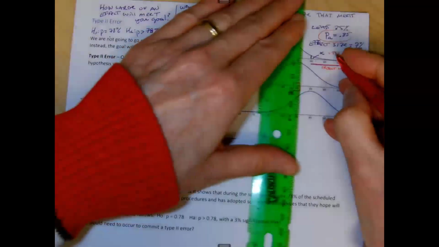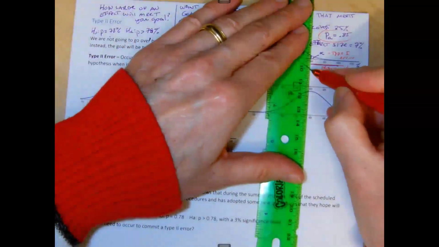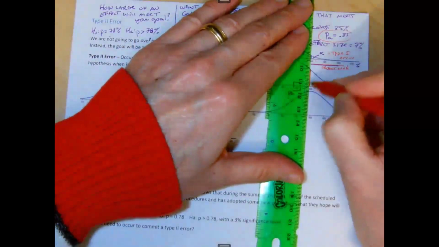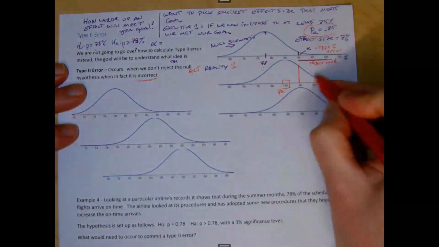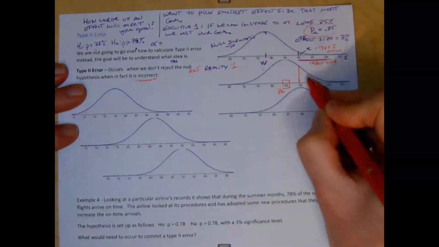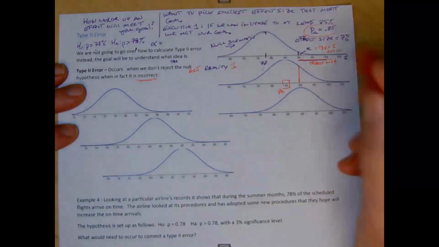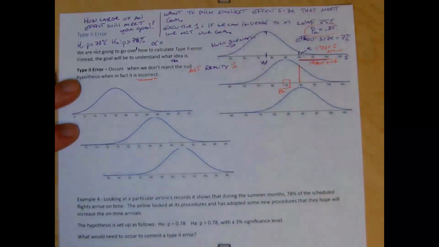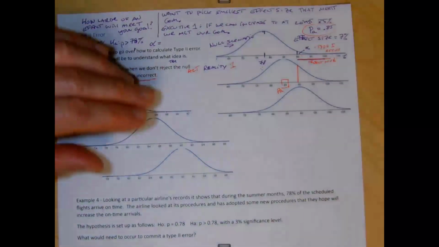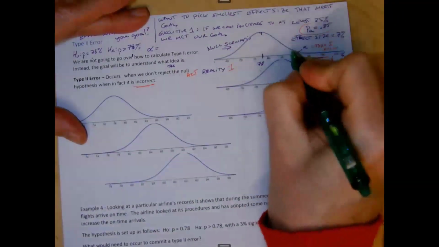So now we come over here, and so this right here now becomes the real chance of seeing a p hat value land in this region. But remember, what is a type 2 error? When we don't reject the null hypothesis. So now we've got to understand that this is the reject null region.